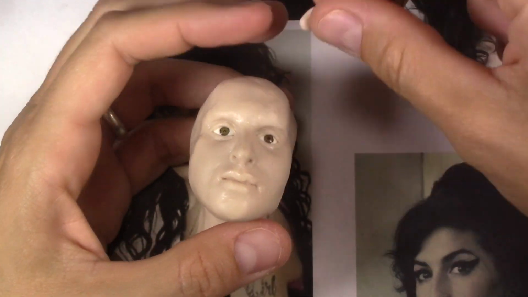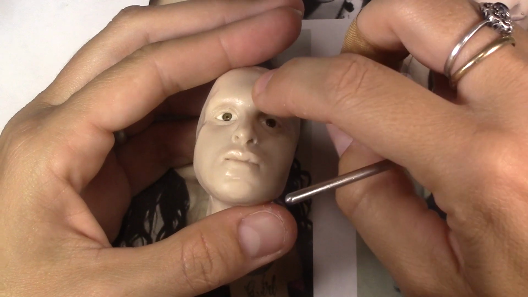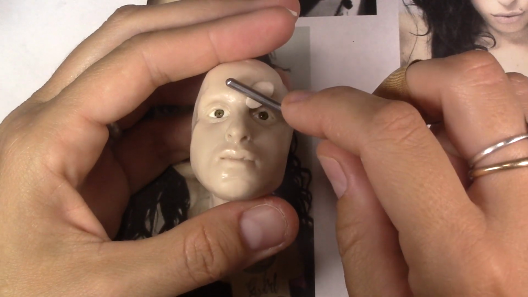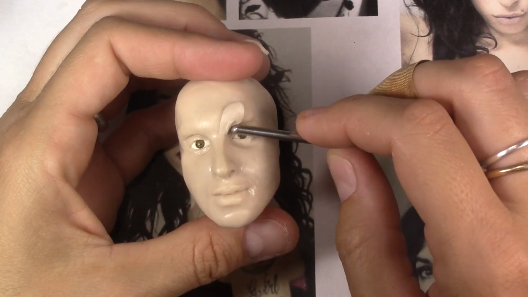So I'm going to bring this here to the sides. Careful not to change what we already did here.